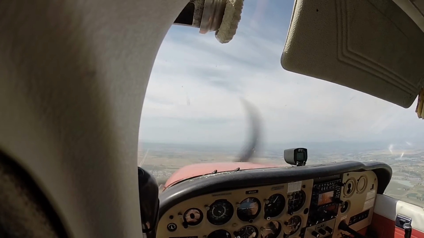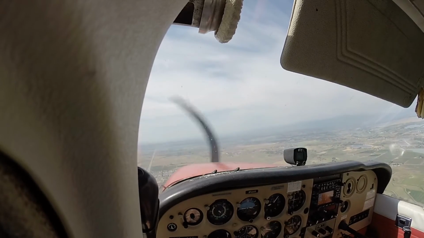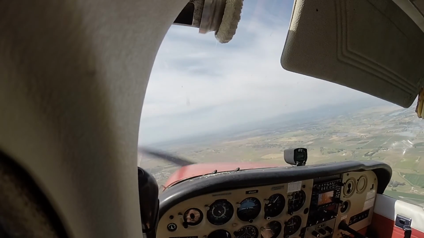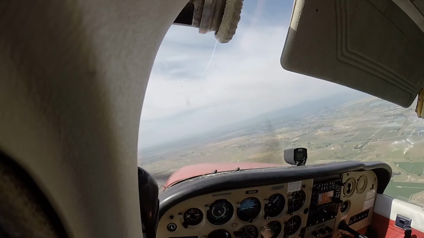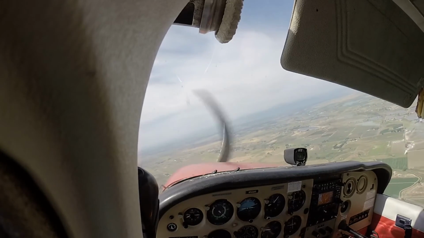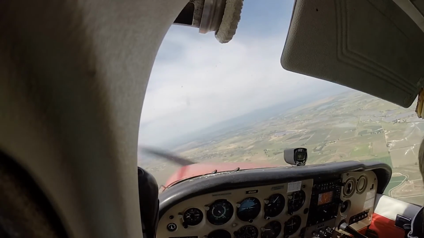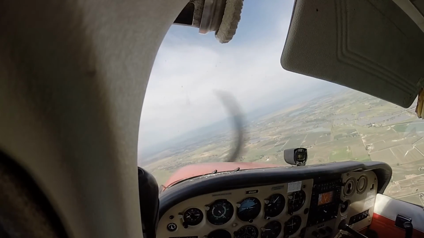Why don't we go and turn away from them? We can do a set of clearing turns. A plane or a bird? Yeah, it's a plane. I think it's a jet. Further out than I thought. But either way, if we see someone turning towards us, there's no reason to keep pointing towards them.